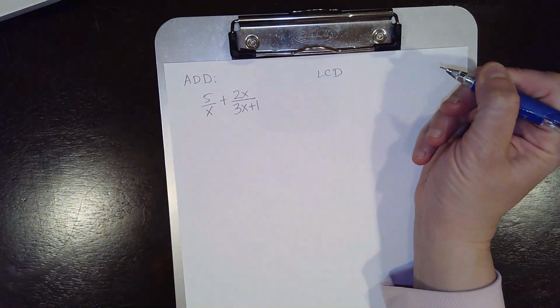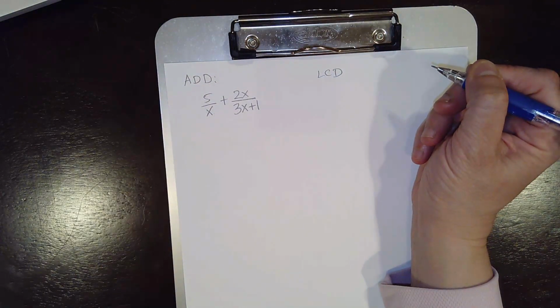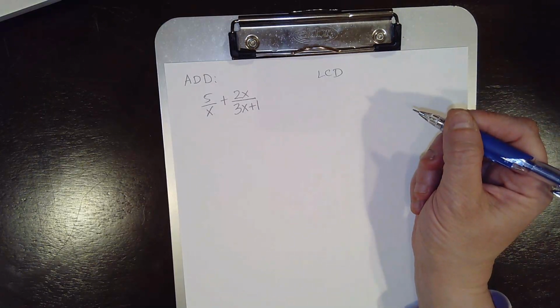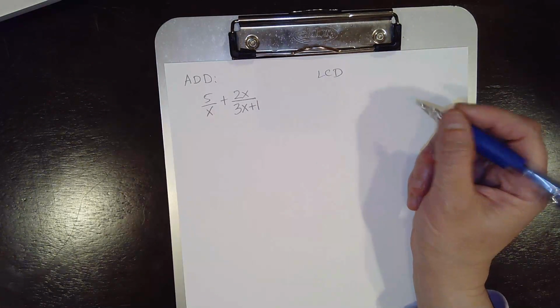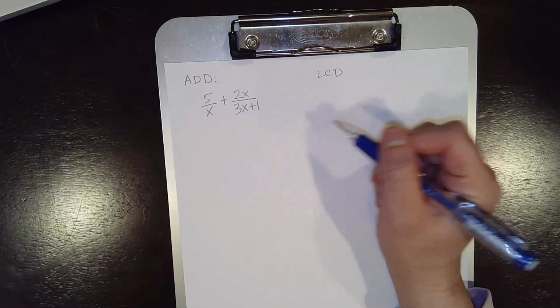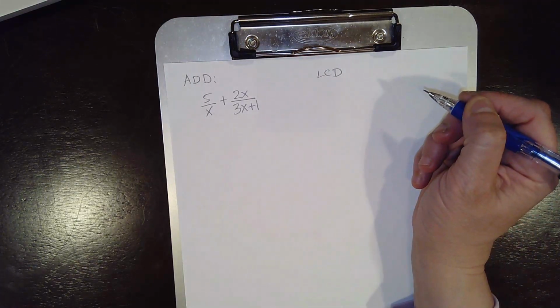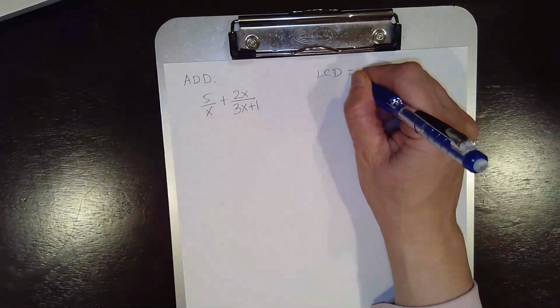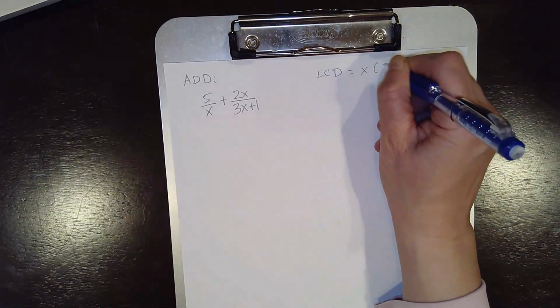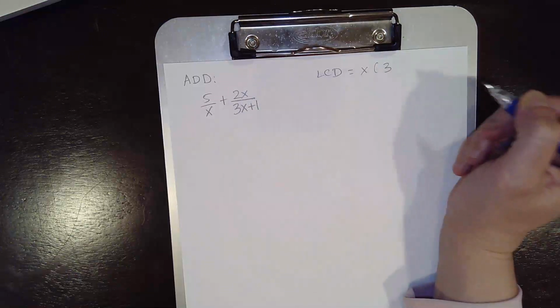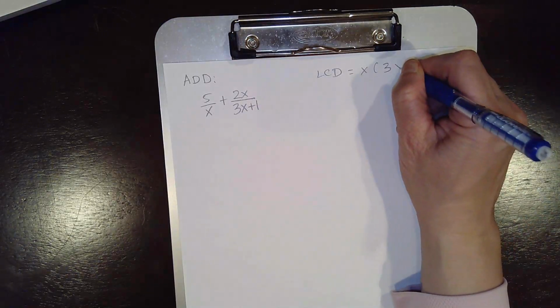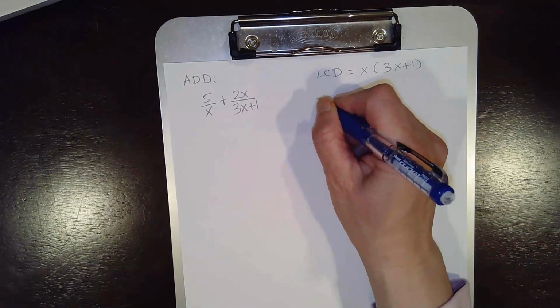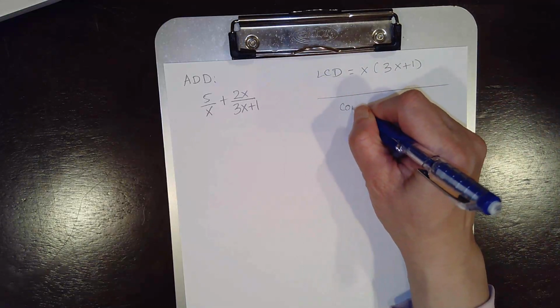Now how do we find the LCD? We select common factors with the greatest power. And those who do not have common factors, we still have to select them. In this case, I do not have common factors. Please do not confuse the x and x here as being common factors. They're not.